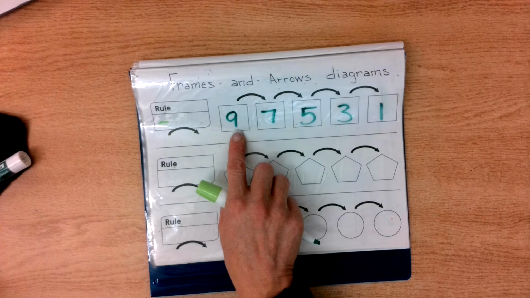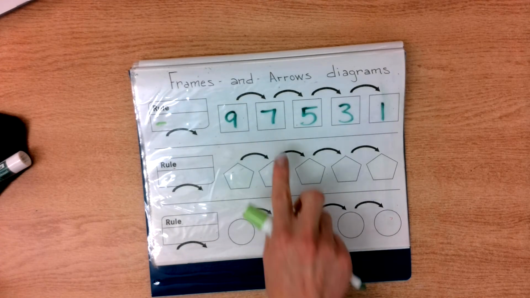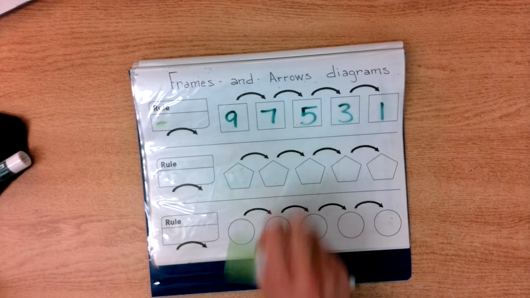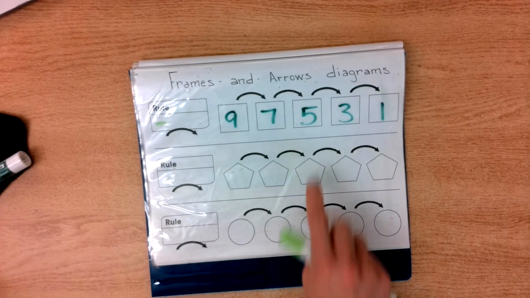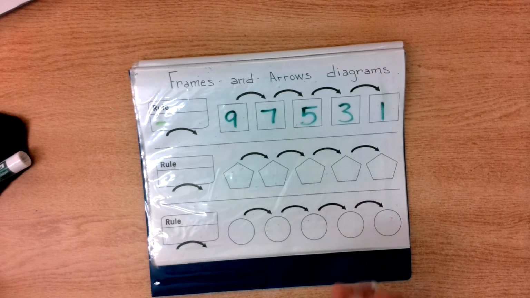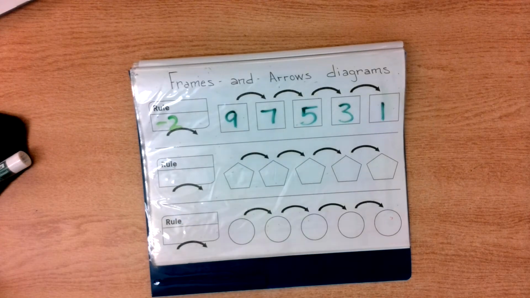So 9, 8, 7, right? That gives us a number. 7, 6, 5. That gives us our number. 5, 4, 3. That gives us our number. So what are we taking away? We're taking away 2. Yeah, minus 2. Or again, you can write count back by 2s, or you could do subtract 2. Either way. All right, let's try another one.